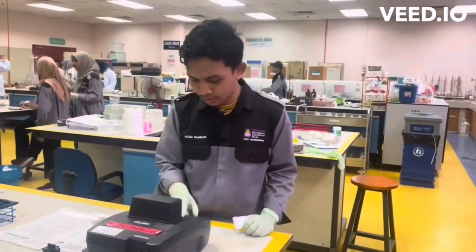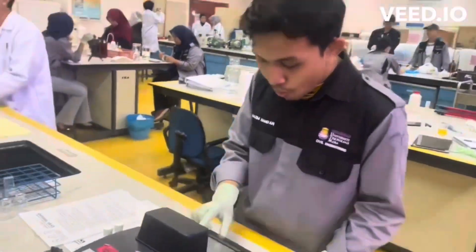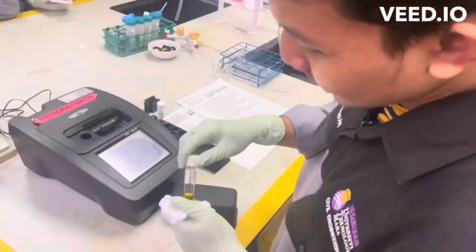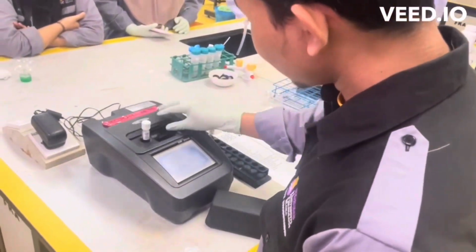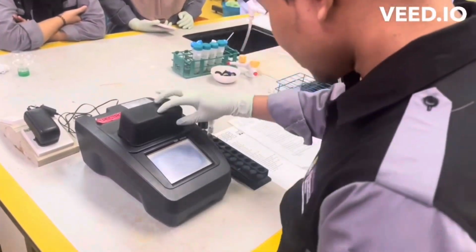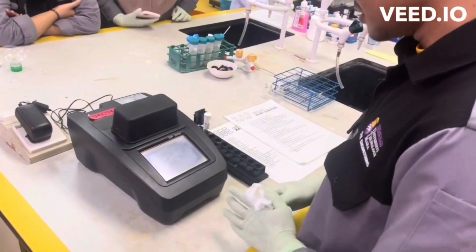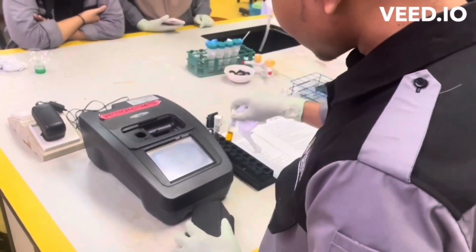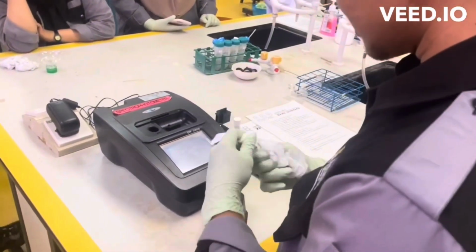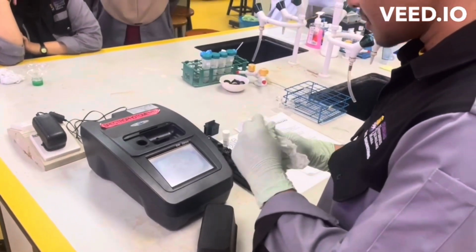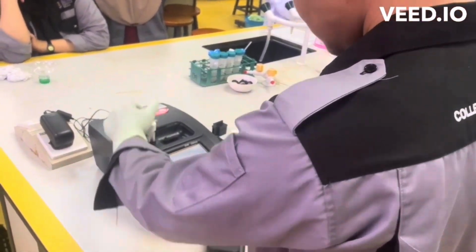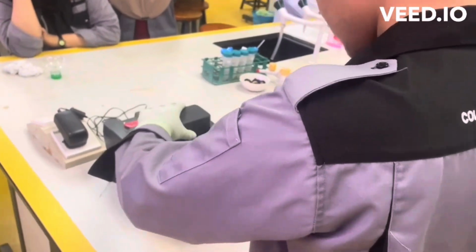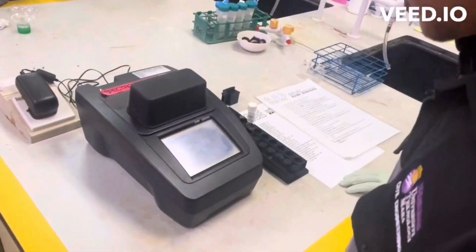Turn on the spectrophotometer, press select by number and press start. Wipe the vial and put it in the cell holder. Press 0. The display will show you 0 reading. Again, wipe the vial and insert it into the cell holder. Press read and the result will display in milligram per liter for COD.